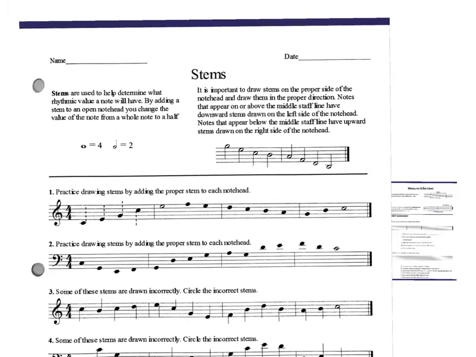Let's get started. Okay, stems. As your paper will say, stems are used to help determine what rhythmic value a note will have. By adding a stem to an open note head, you change the value of the note from a whole note to a half.